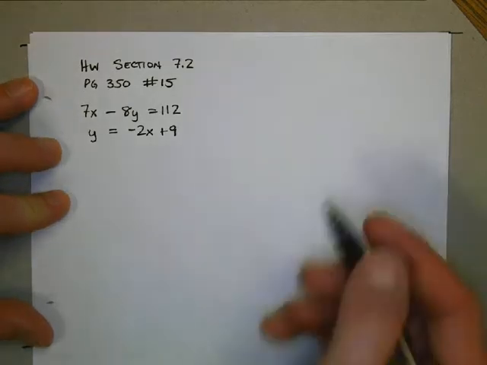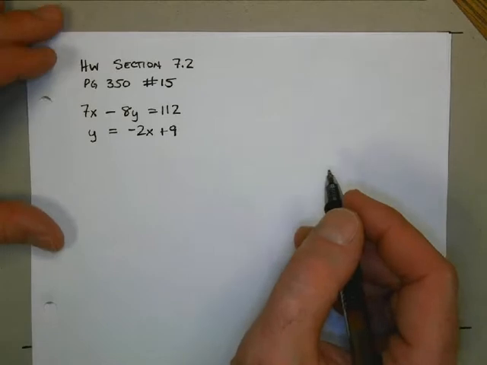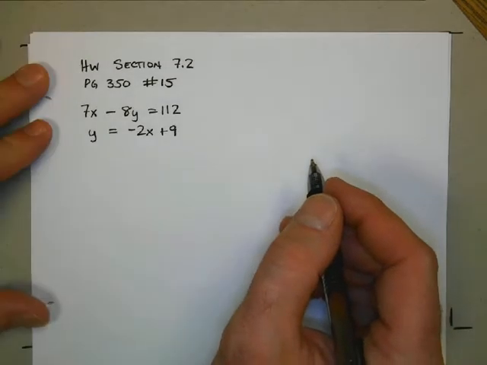Our next problem is homework section 7.2, page 350, number 15. 7x minus 8y equals 112, y equals negative 2x plus 9.